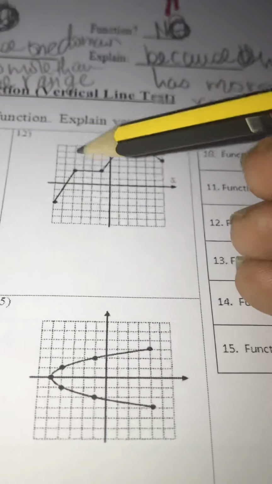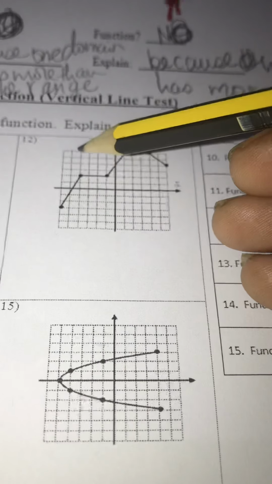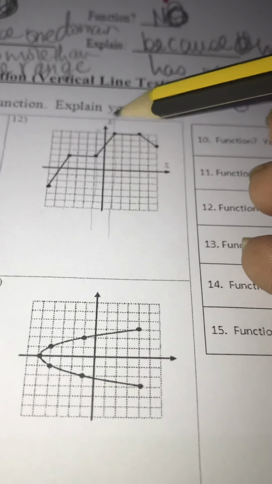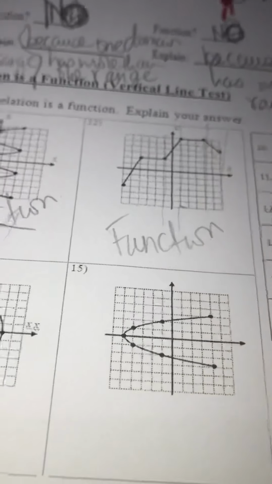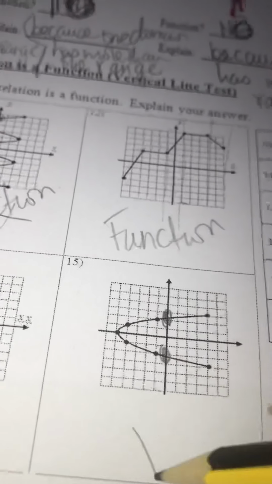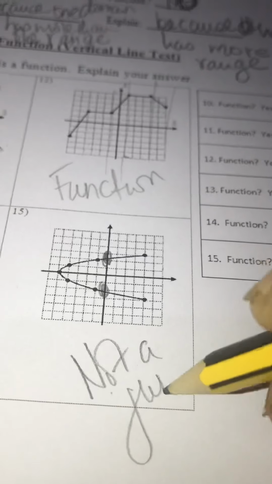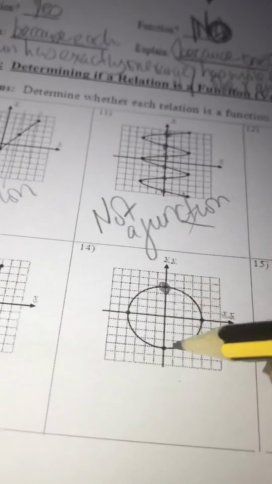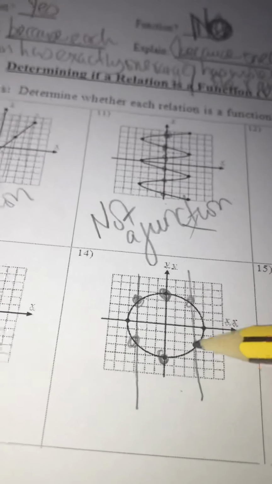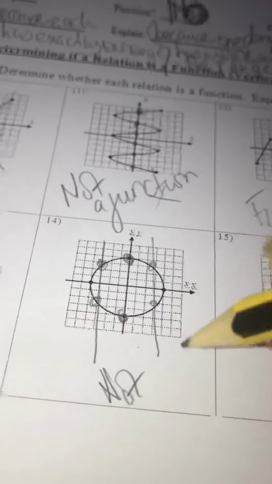What about this one? This is a function. See, that vertical line is 1 time, another 1 time, another 1 time. This one is not a function because this is 2 times, here and here. This one also is not a function because of here and here. Even if I drew it on this side, here and here, not a function.